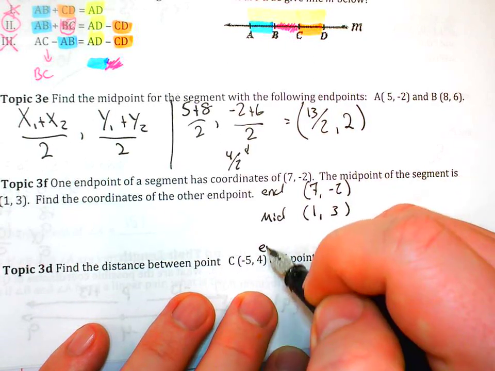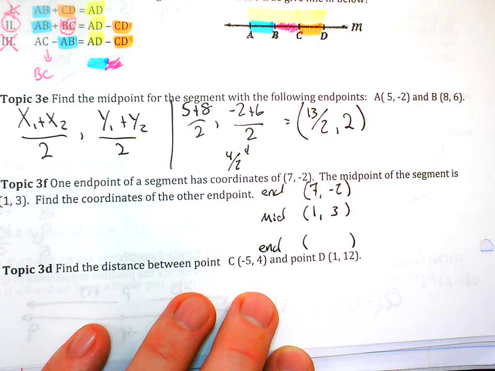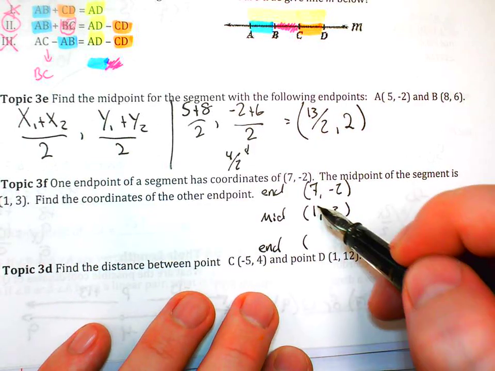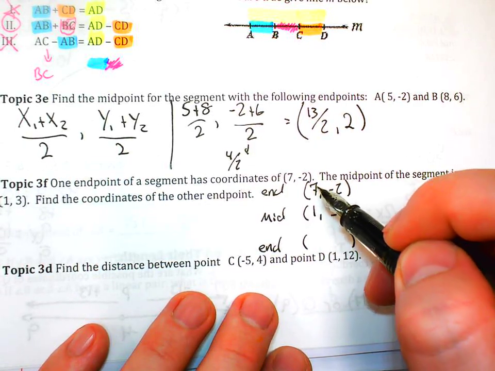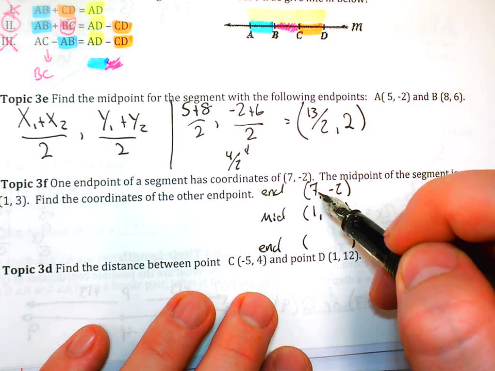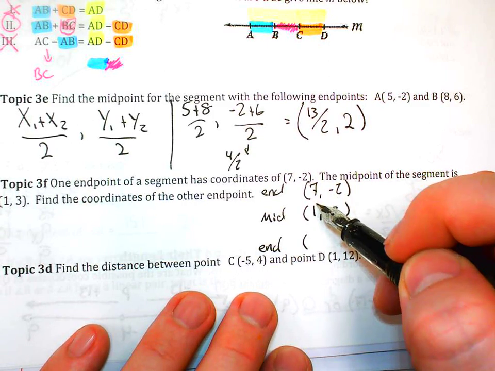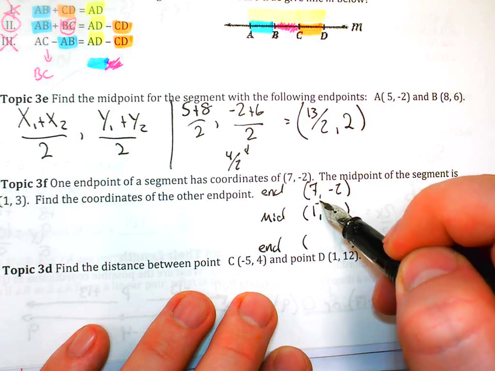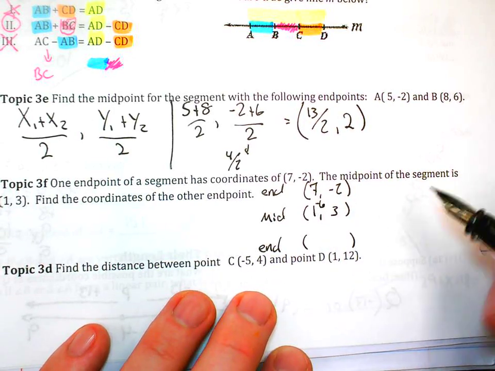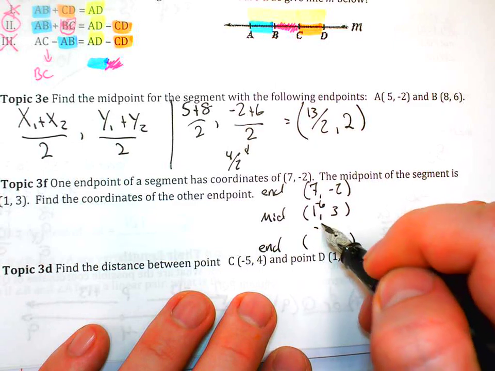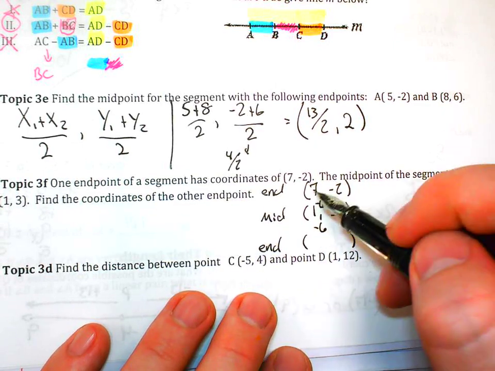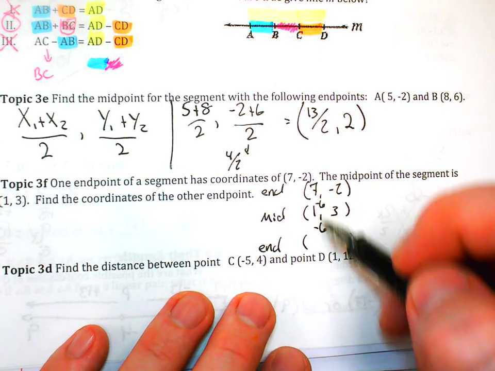And I need to figure out where I'm going to be at the end. Well, in order to get from the endpoint's x value of 7 to the midpoint of 1, I had to go down 6 units for x. Well, if that was half the journey, then the other half of the journey means I need to go down another 6 to get all the way to the end.